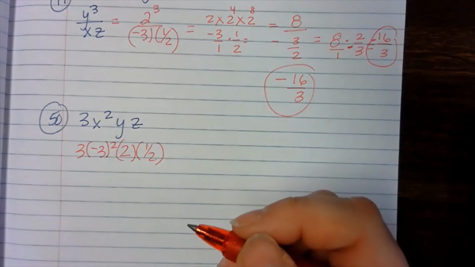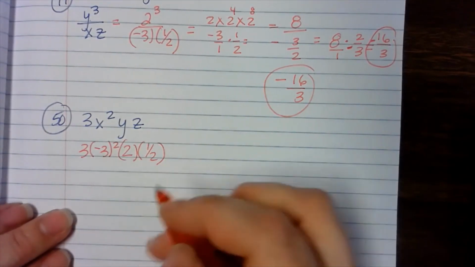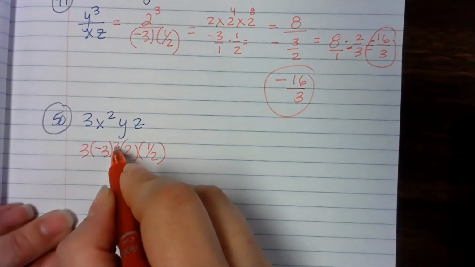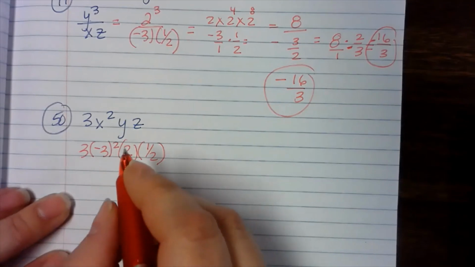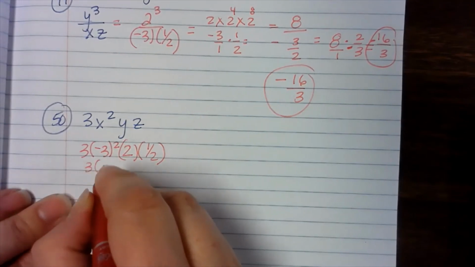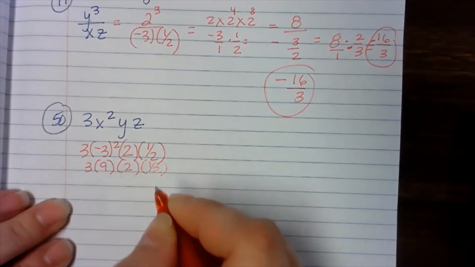So you can plug this into your calculator. I'm going to go ahead and do the exponent first. I know it's even, so it's going to be a positive number. 3 squared is 9, so I'm going to have 3 times 9 times 2 times 1/2.